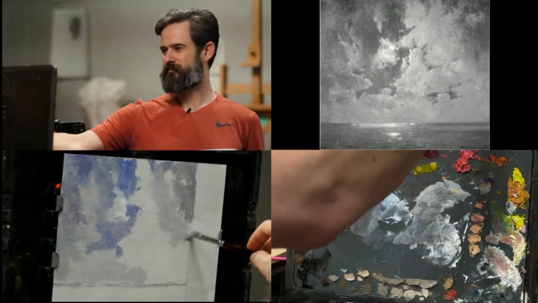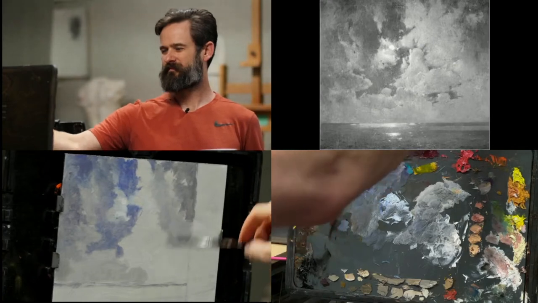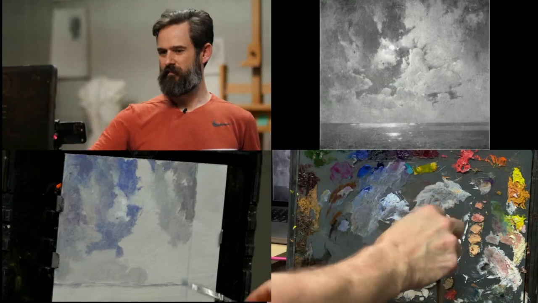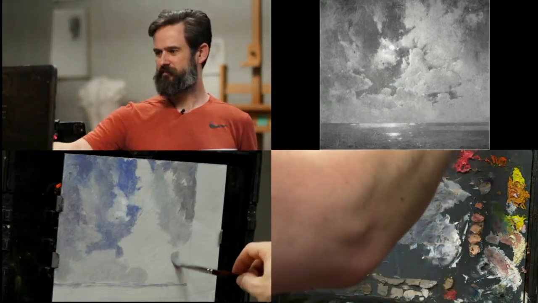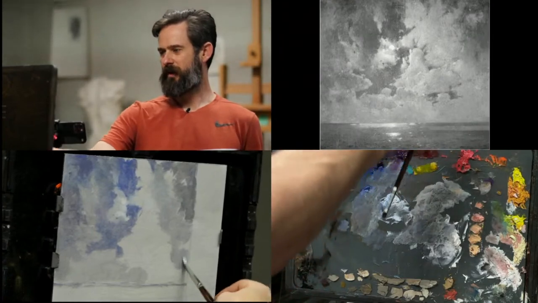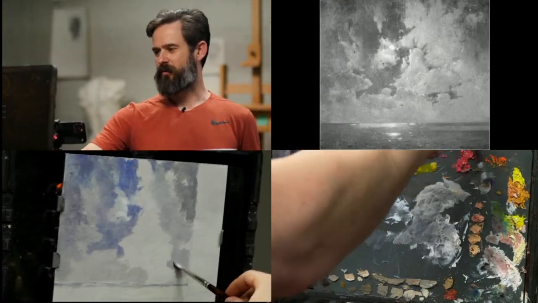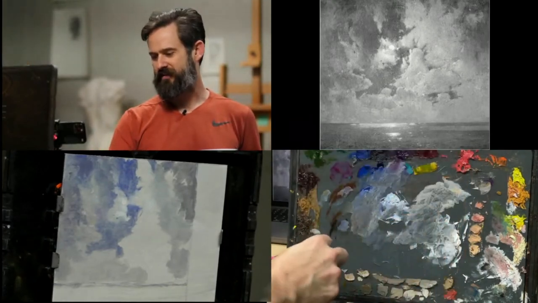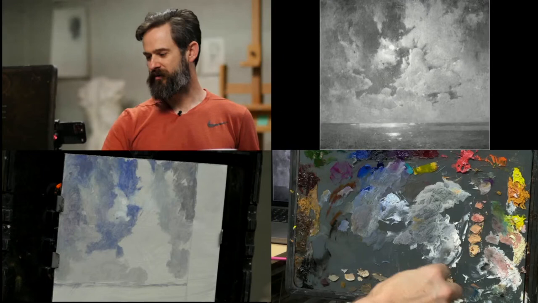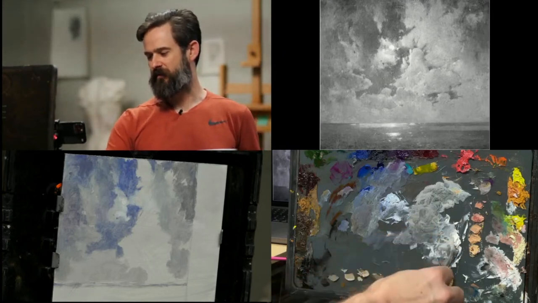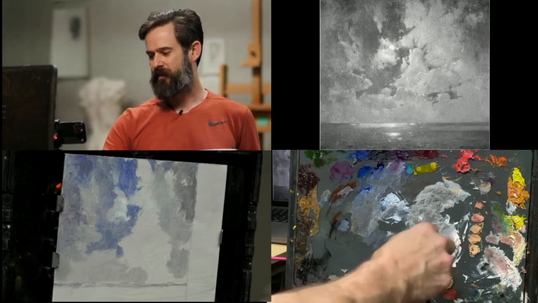This is, I guess, kind of a good follow-up question that is associated with that. Can you talk about the attributes of using transparent oxide colors? Oh, yeah, wow. So it's a good practice to have transparent colors, medium transparency, and opaque colors on your palette.